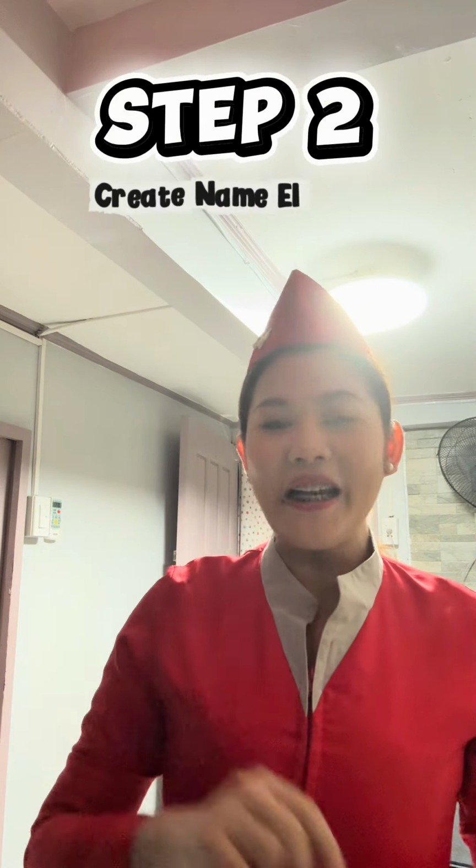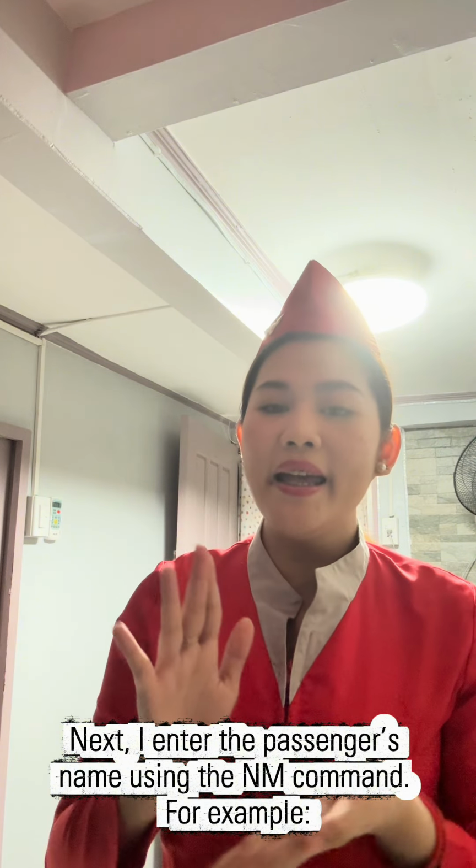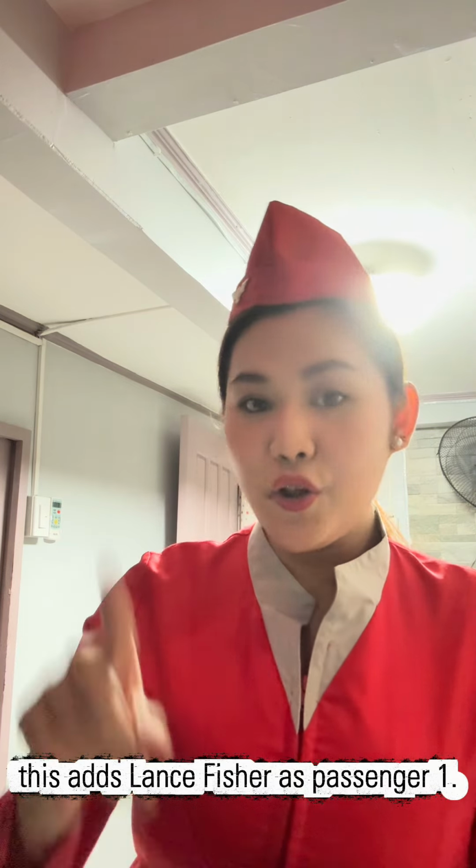Step 2, create the name element. Next, I enter the passenger's name using the NM command. For example, NM1 Fisher/Lance, Mr. This adds Lance Fisher as passenger 1.